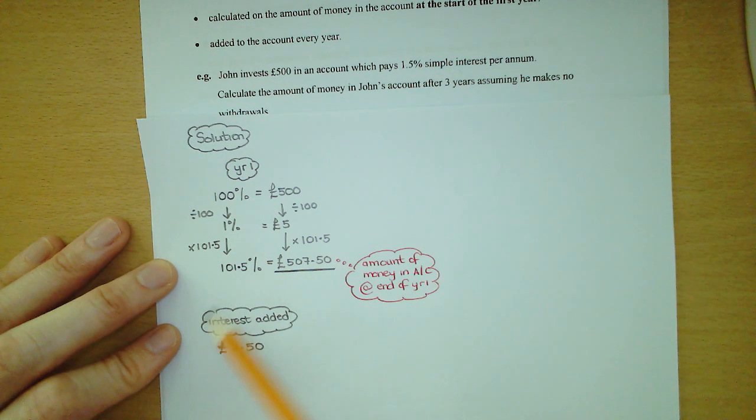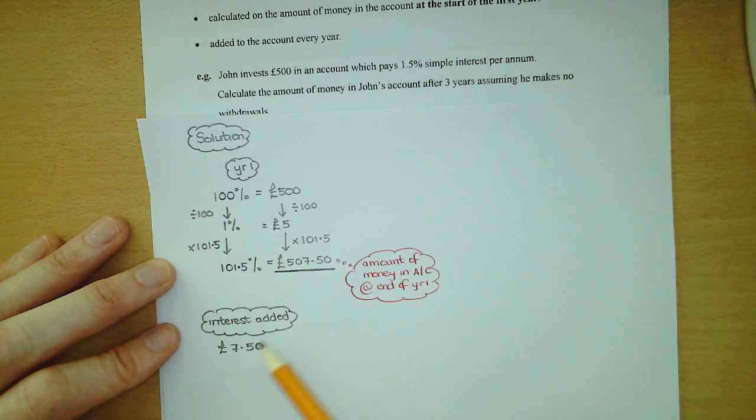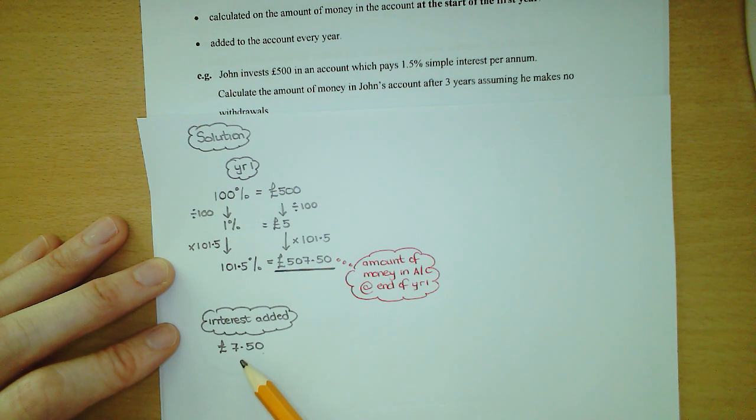Now that we know how much interest he gets in year 1, because it's simple interest, he's going to get the same amount of interest in year 2 and the same amount of interest in year 3.